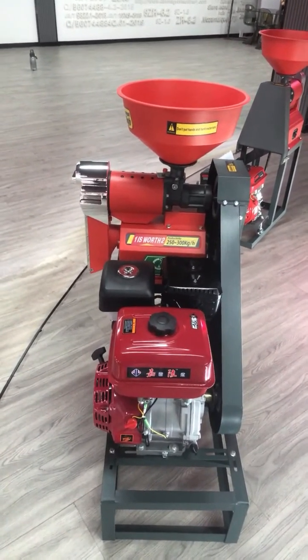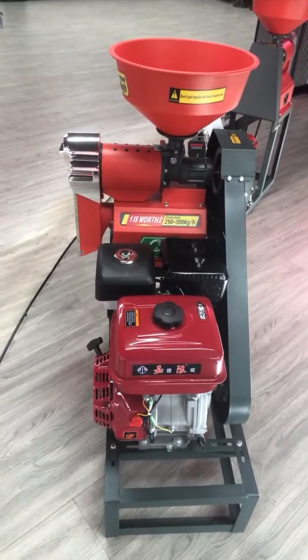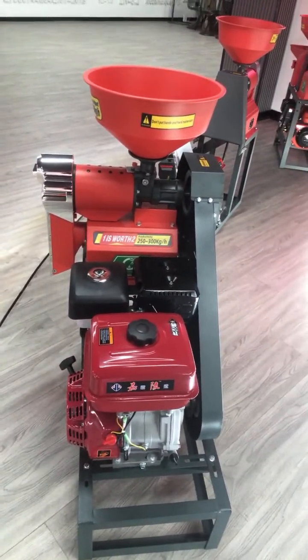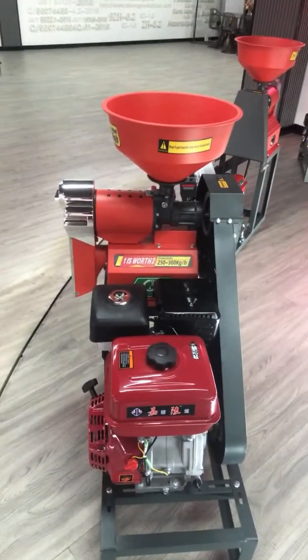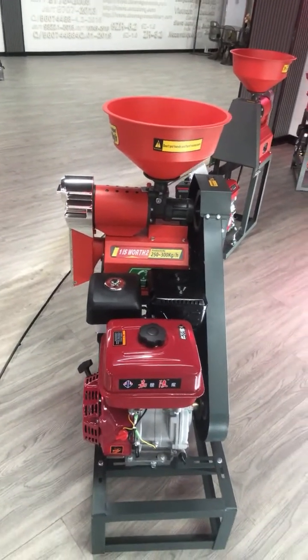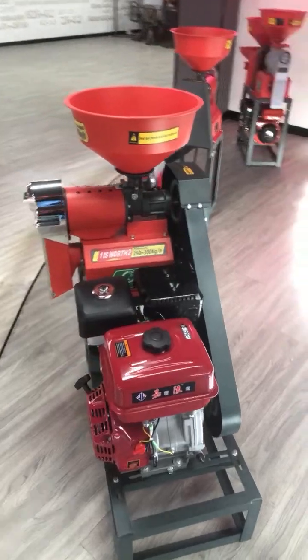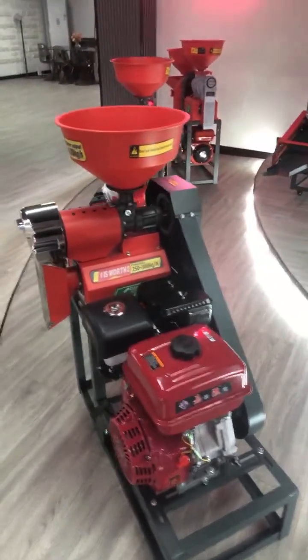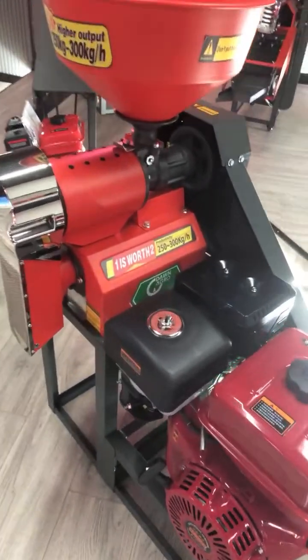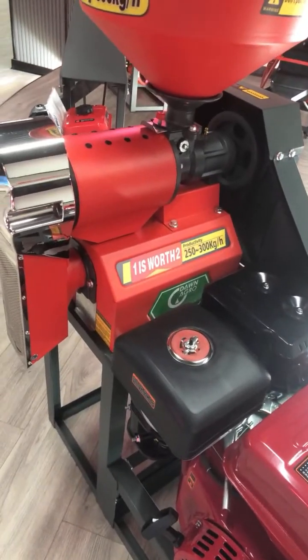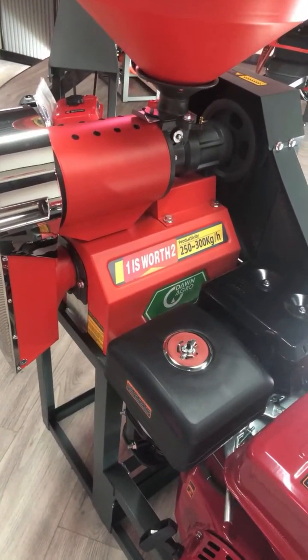But if you are interested in buying that model with an electric motor, yes, we have that model with an electric motor as well, if you don't want to use a gasoline engine. The capacity is the same, 250 to 300 kilograms in 1 hour.